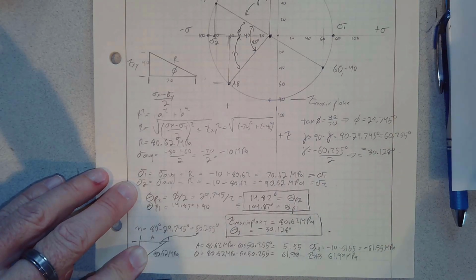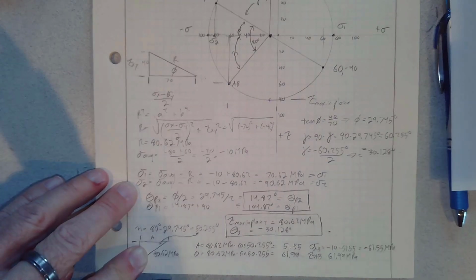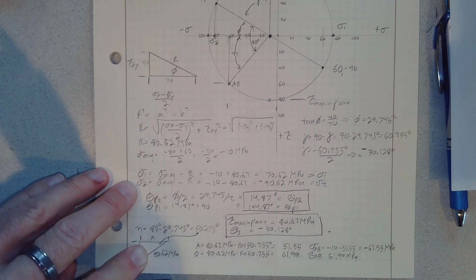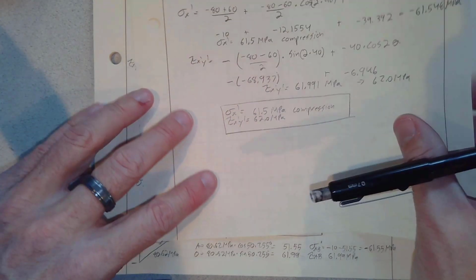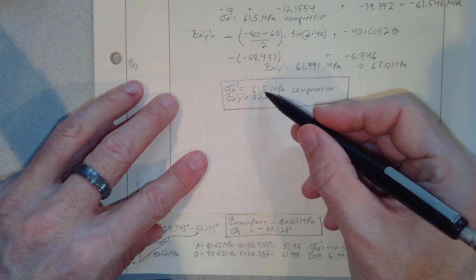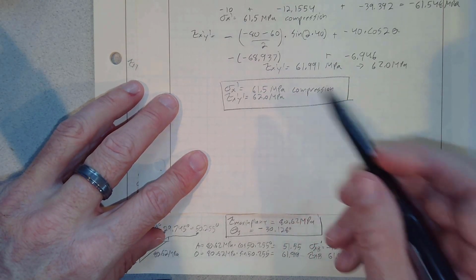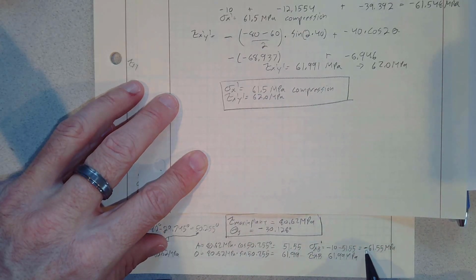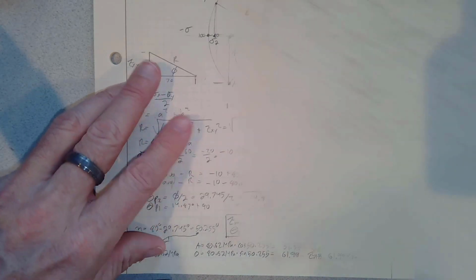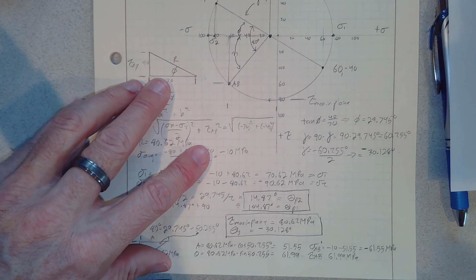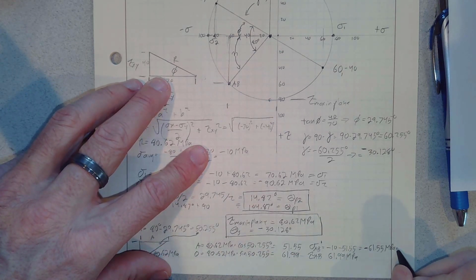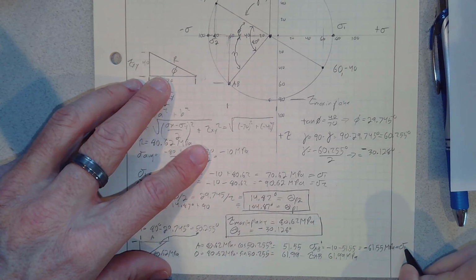If we go back and check what we had before, we had normal stress of 61.5 and shear stress of 62. And the normal stress was compression, that's why we have the negative here. So it looks like we've come up with the same answers again for sigma AB and tau AB.